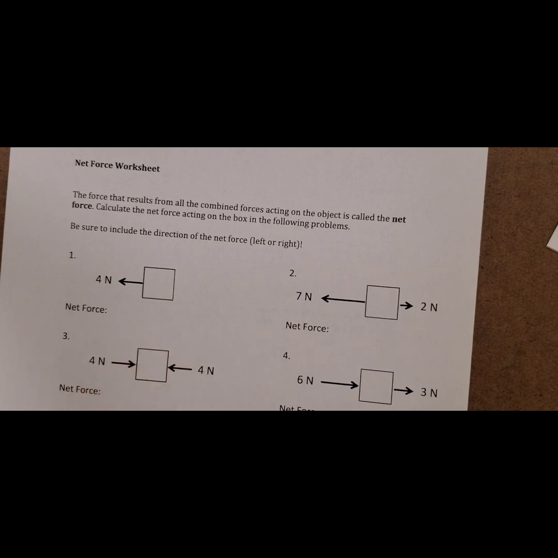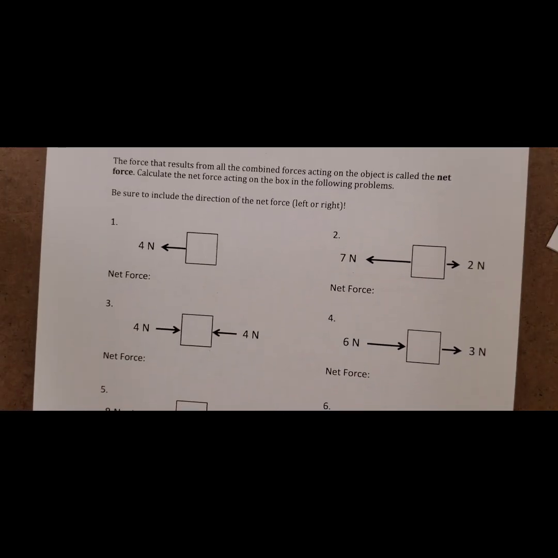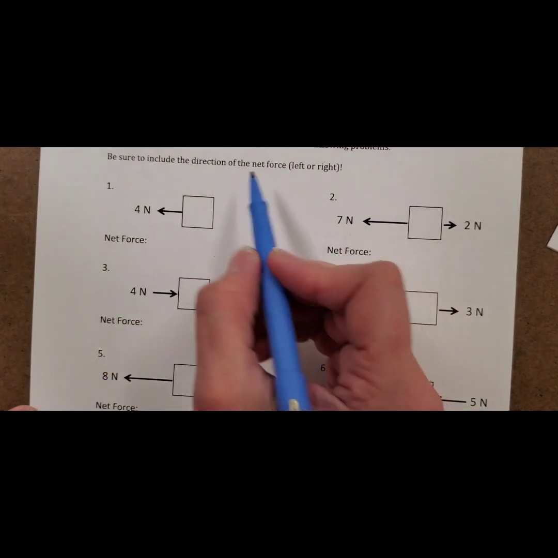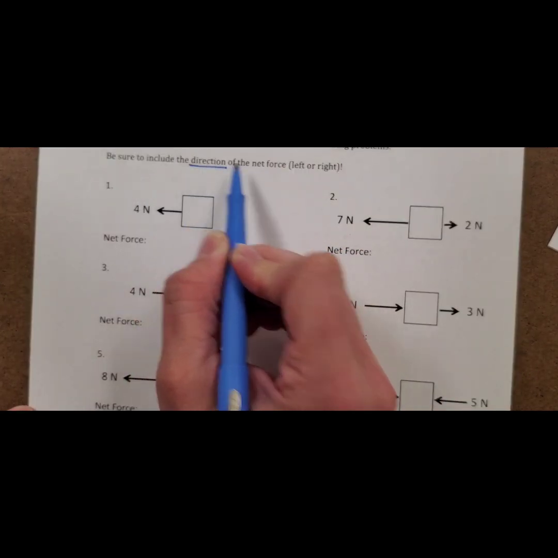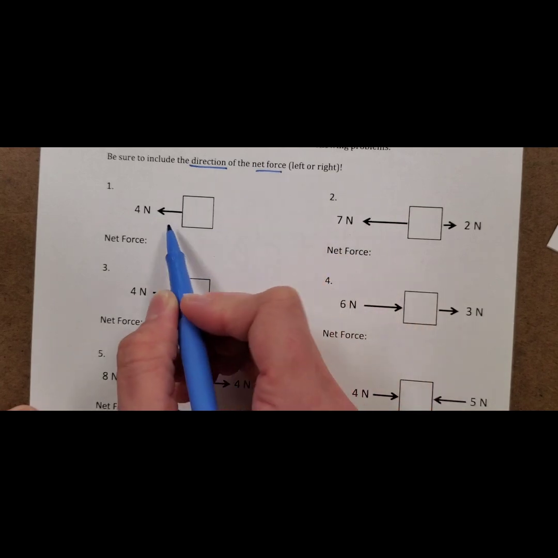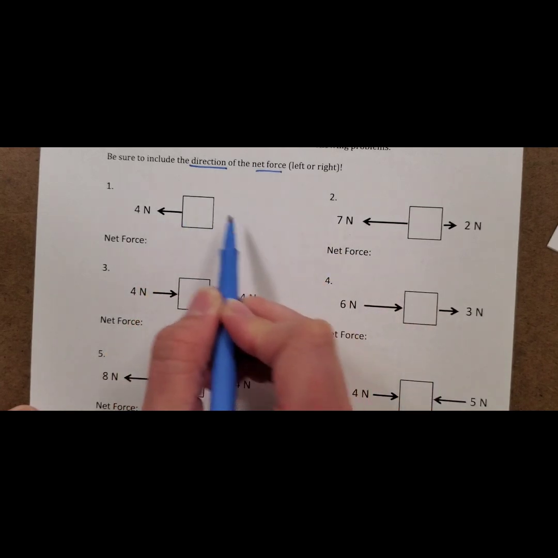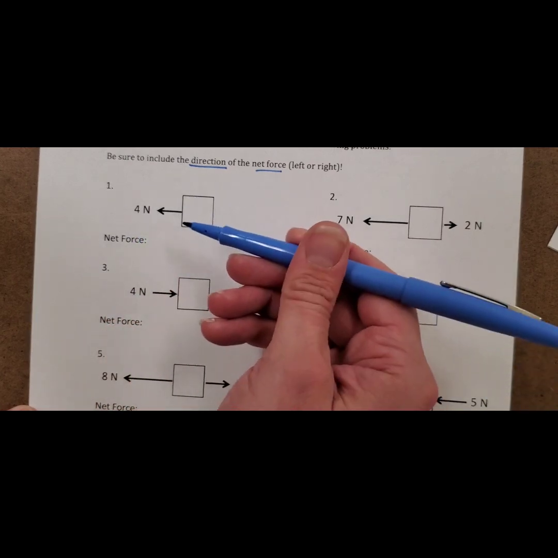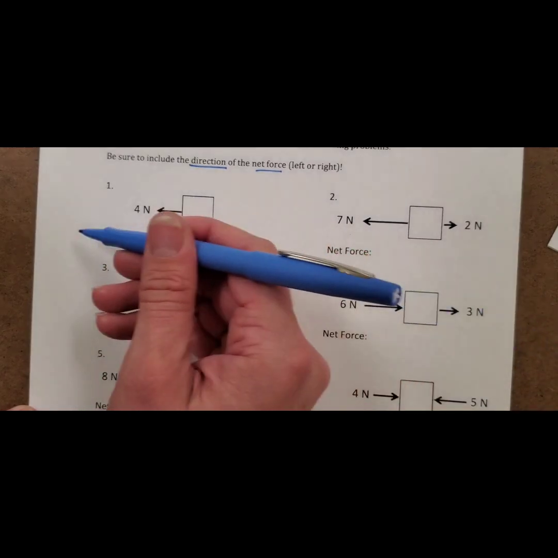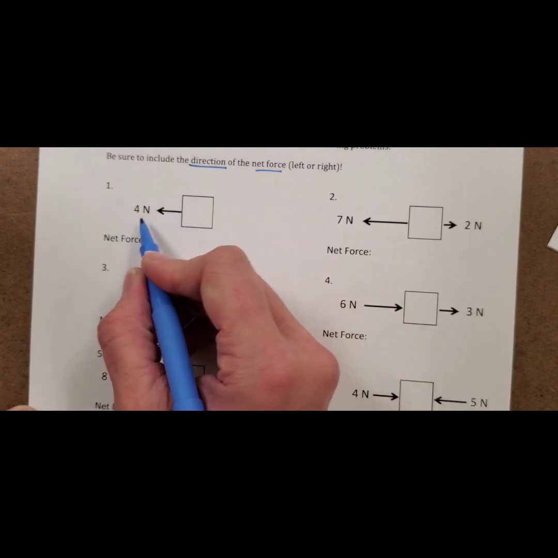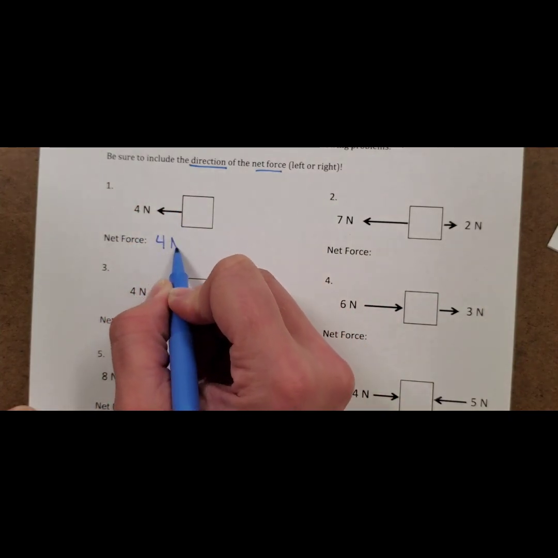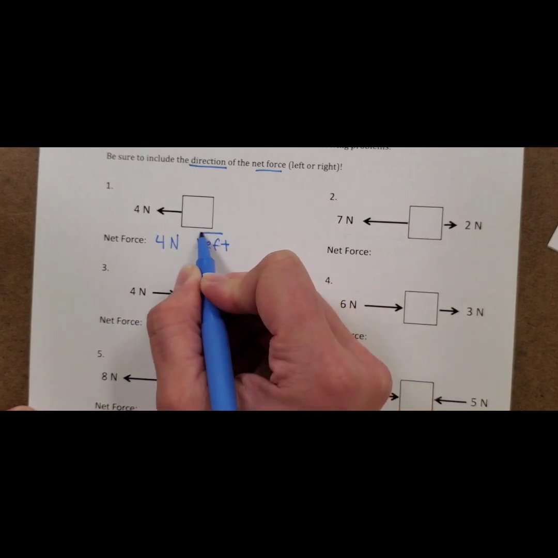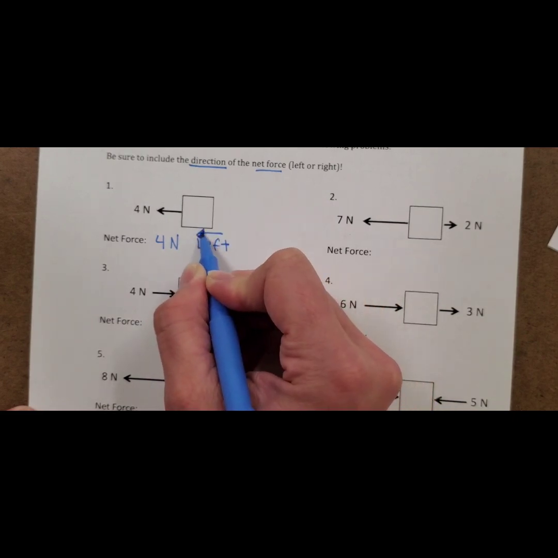I'll pull up number 1. There's nothing on this right side. And I'm going to underline this: it says be sure to include the direction of the net force. So if there is nothing happening over here, all I have is 4 newtons pulling to the left. So my net force is very easy. It's 4 newtons left. Or if you'd rather draw an arrow, that's fine too.